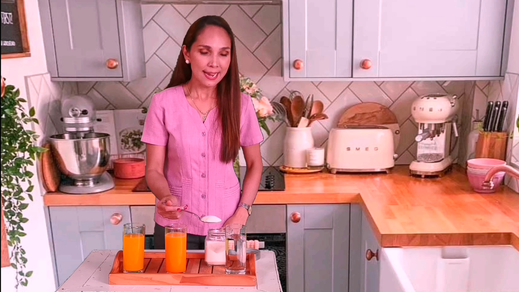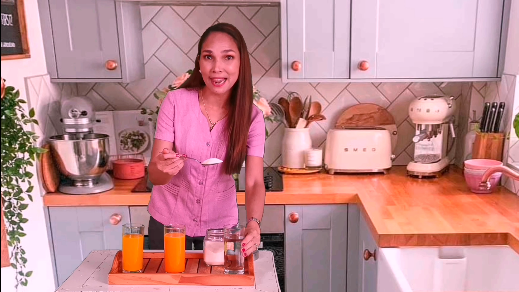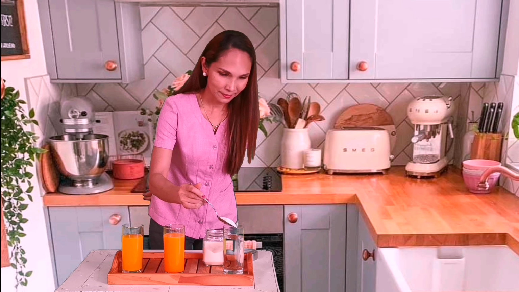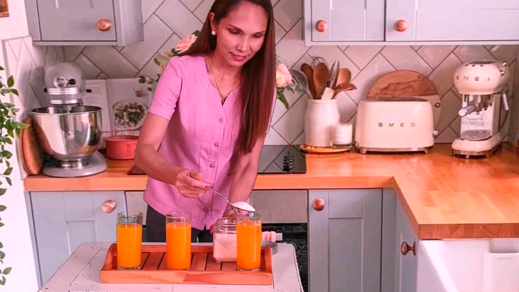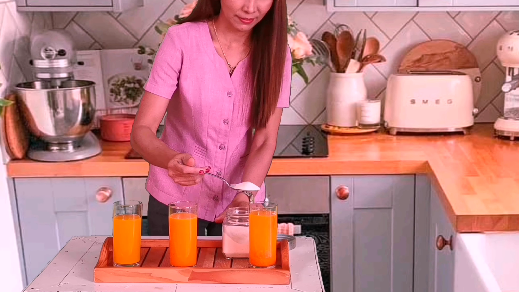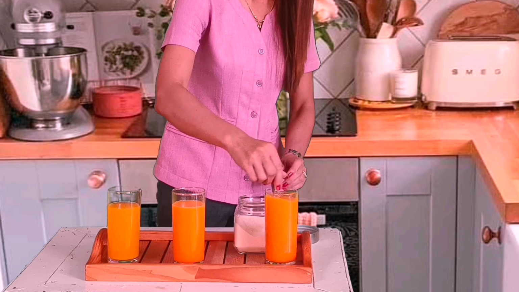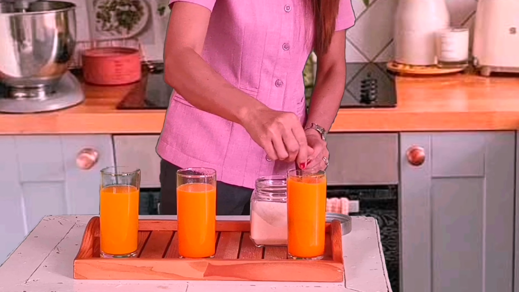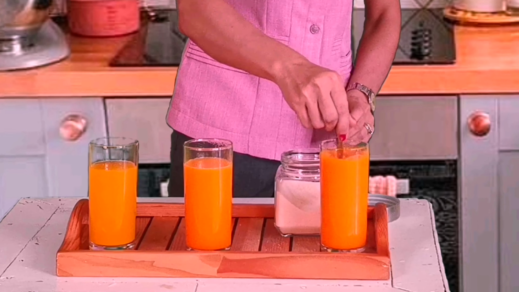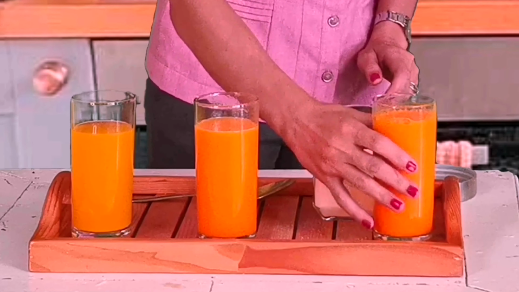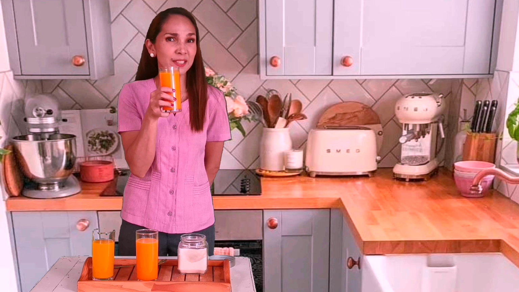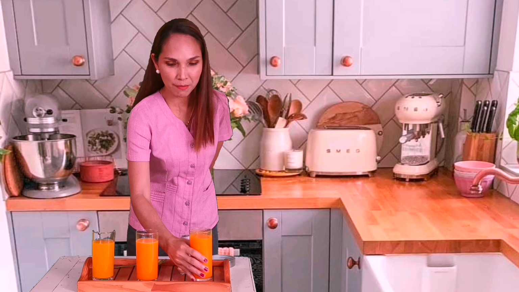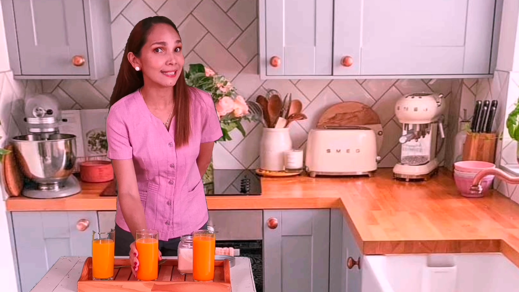Let's see what happens if I add 4 tablespoons of the same powdered juice in the same glass of water. It tastes so sweet. I prefer it in moderation. I choose the second glass.